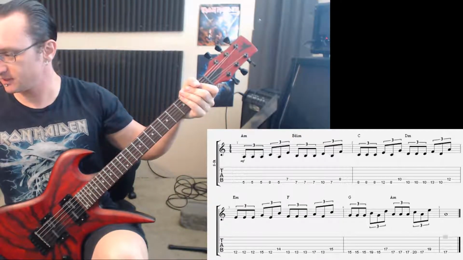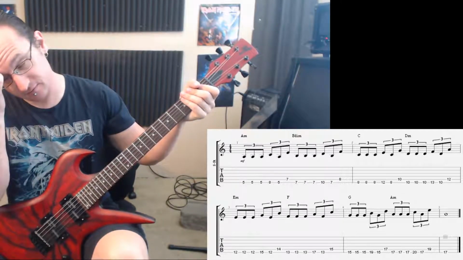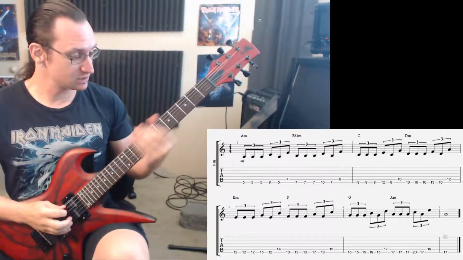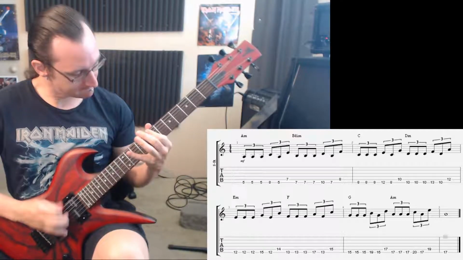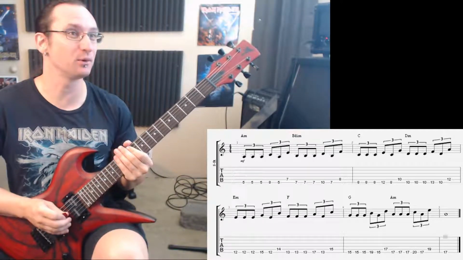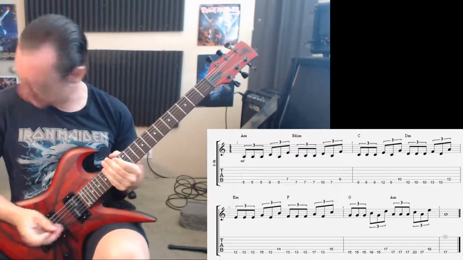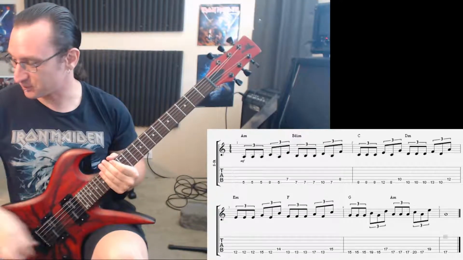Getting tough. All right, let's see if I can hit this top goal speed of 240. 1, 2, 1, 2, 3, 4. No, I don't think I can. Nah, ain't gonna happen. I have to work up to that one.